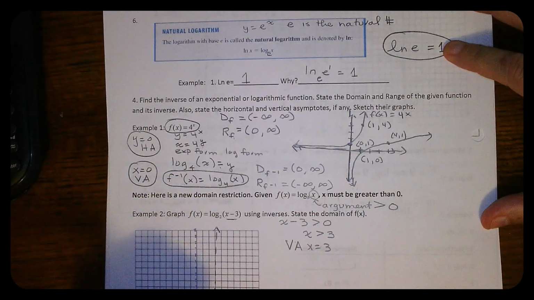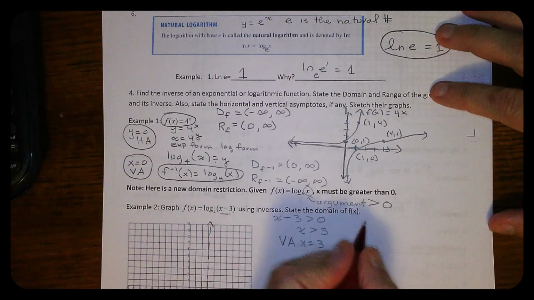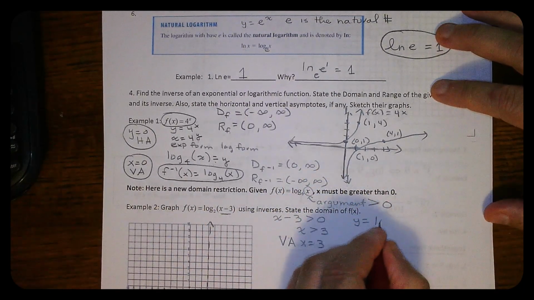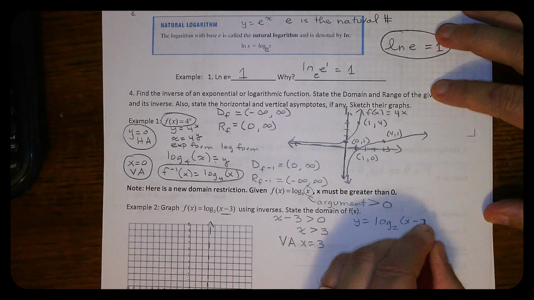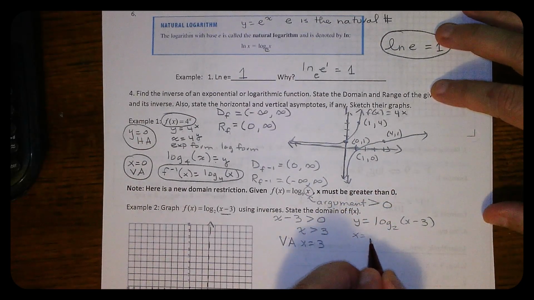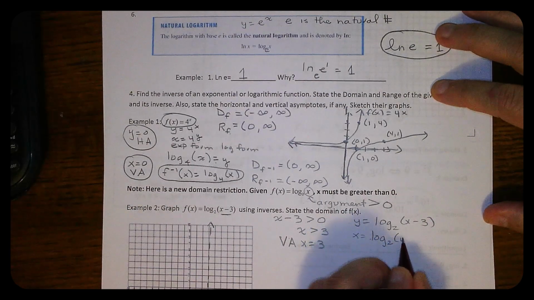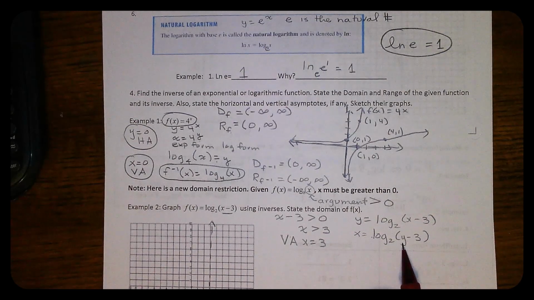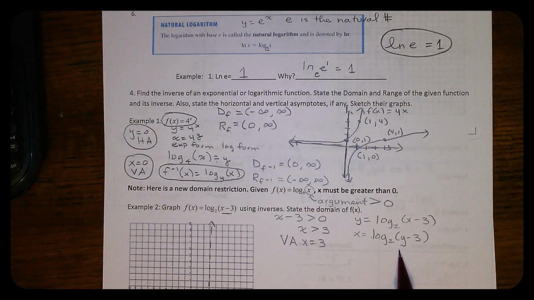Then it says use inverses to graph it. So I'm going to create the inverse for this log function, log base 2 of x minus 3. We're going to switch the x's and y's. And then just like before, we've got a problem. We want to get y by itself, but it's stuck inside this argument. And the only way you're going to get it out of that argument is to rewrite this in exponential form.